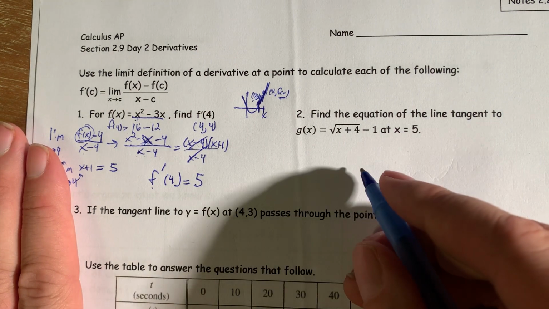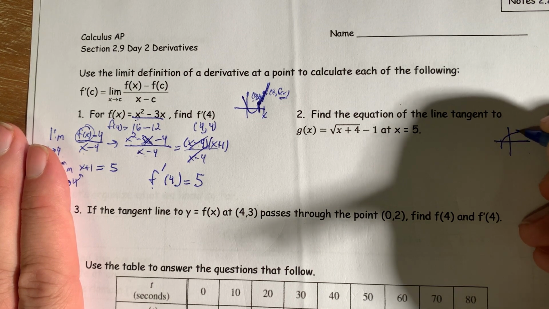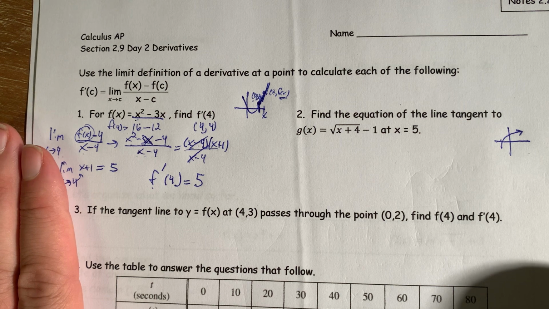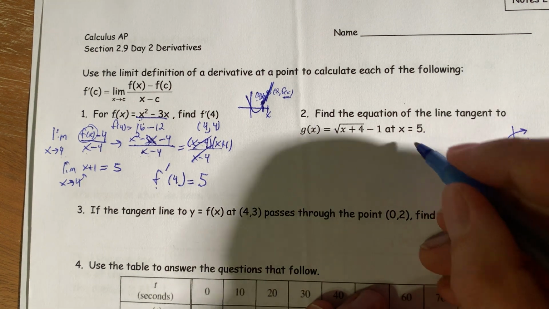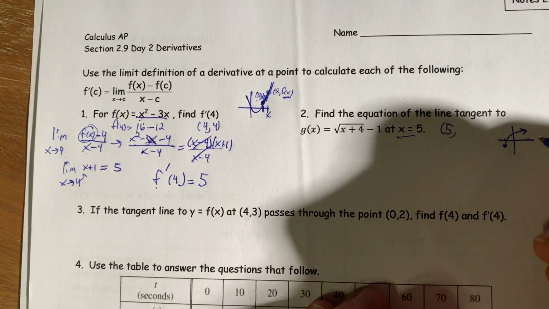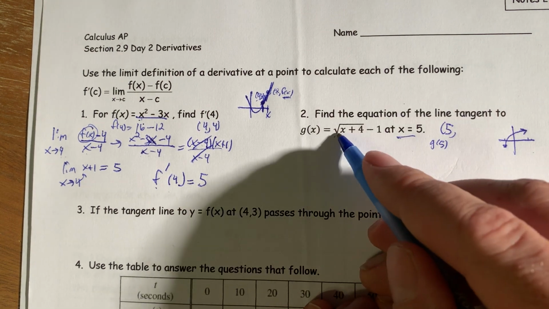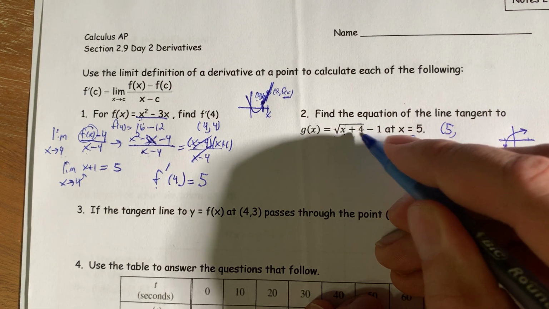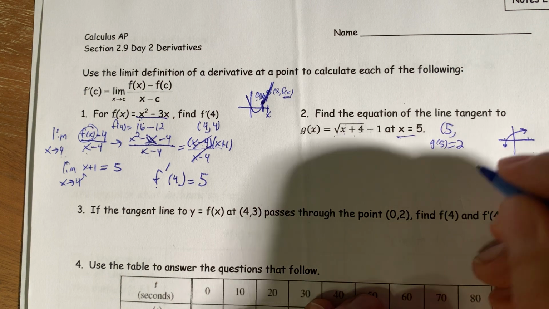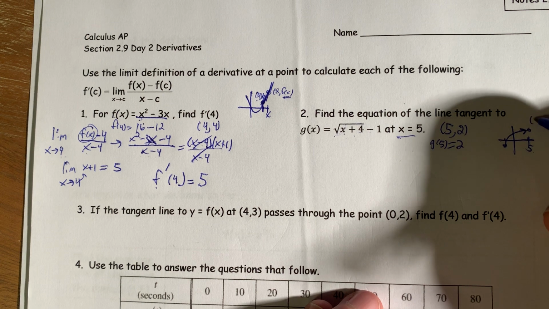So let's start by saying that to find the equation of a tangent line, this one looks like this, by the way. To find the equation of a tangent line, we need to first find a point. And so when x is 5, we need a point, 5 comma g of 5. So g of 5 is going to be square root of 5 plus 4, which is 9. The square root of 9 is 3. 3 minus 1 is 2. So g of 5 is 2. So we've got this point at 5, 2.